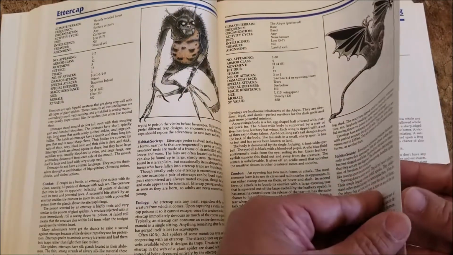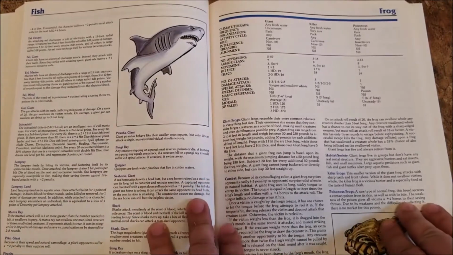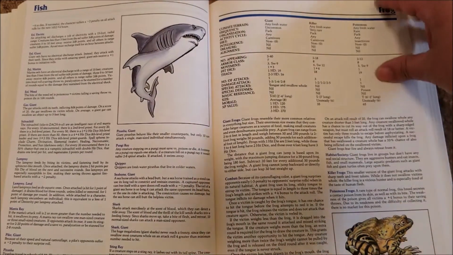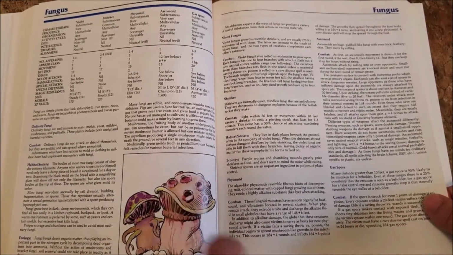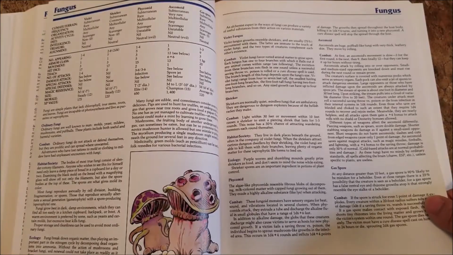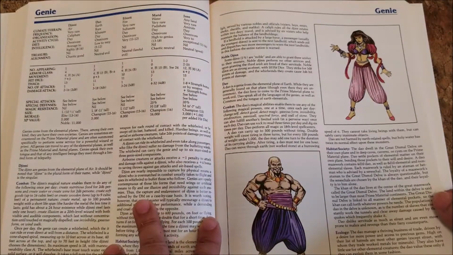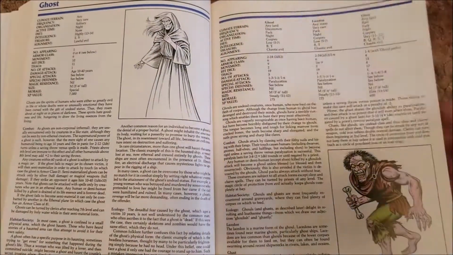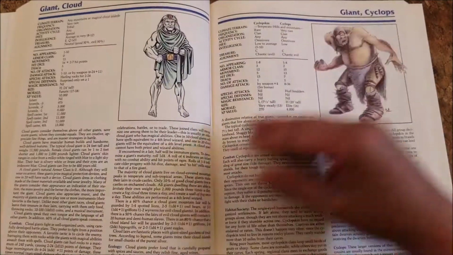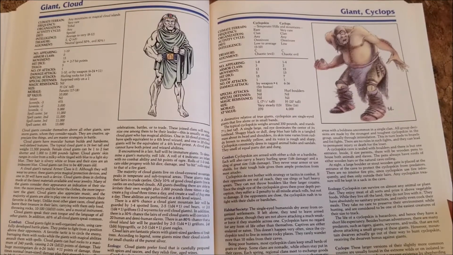Make sure I'm not skipping any pages here. Frogs, sharks. Of course, you got to have fungus. What kind of a D&D adventure would it be without fungus? Gargantua. Cloud giants and giant cyclops are always classic monsters.